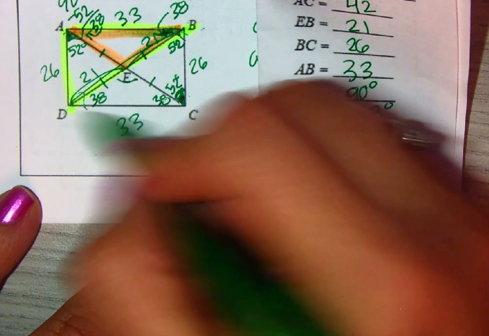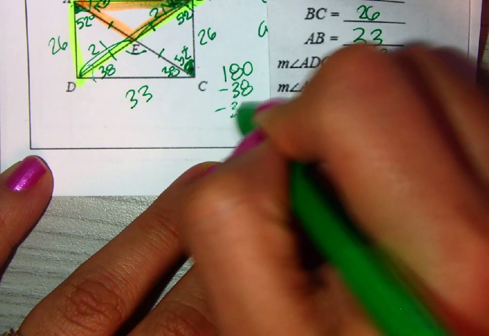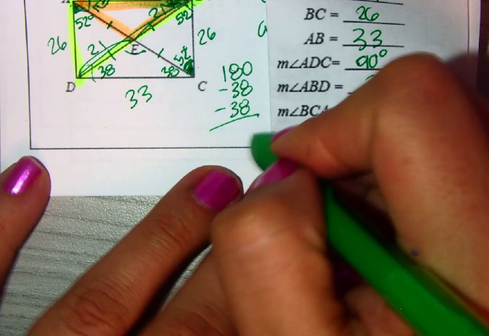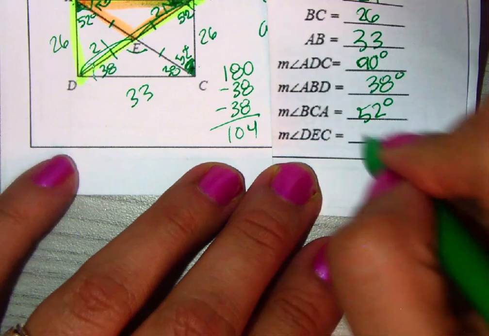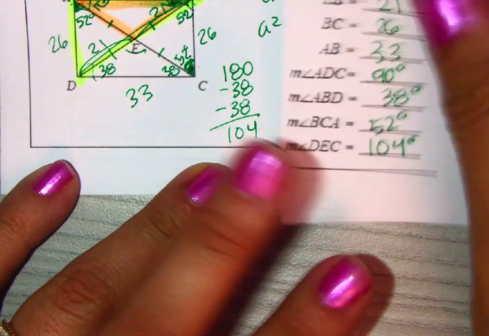And again, the whole triangle is 180. So we'll do 180 minus 38 minus 38. And that will result in 104. So 104 degrees is that top angle right there.